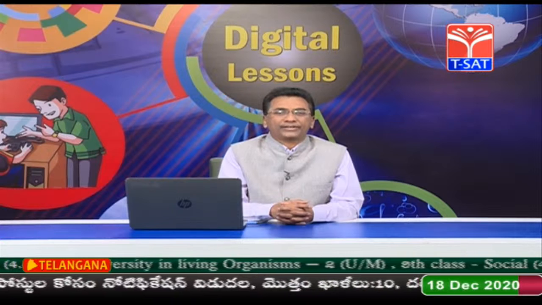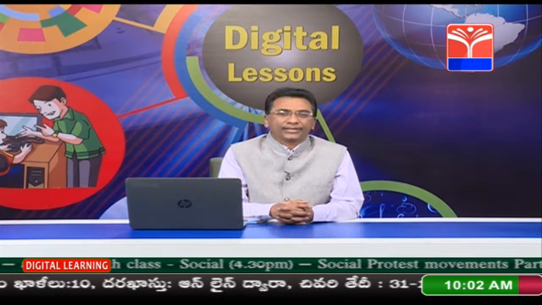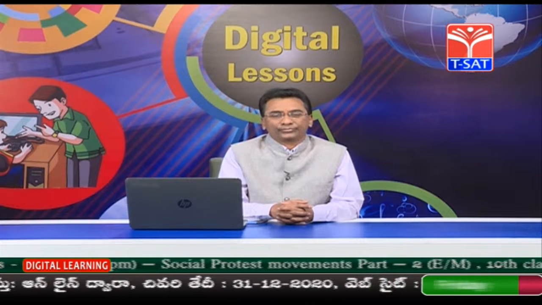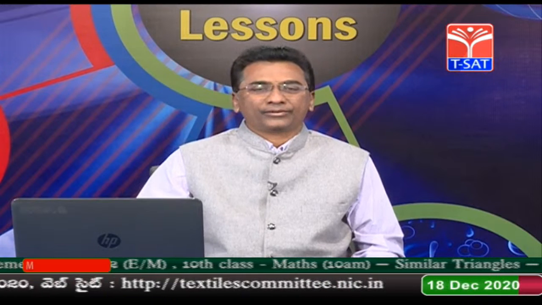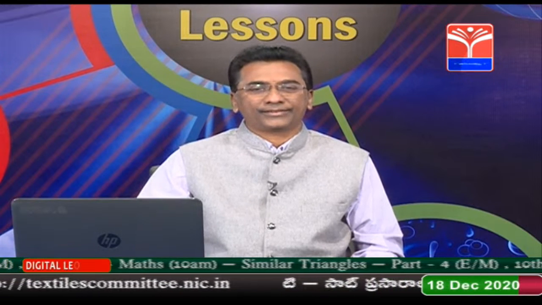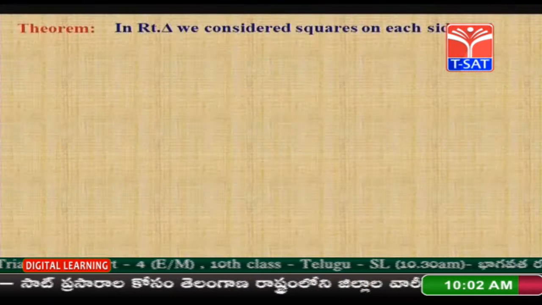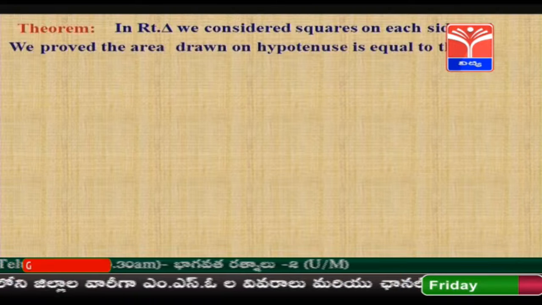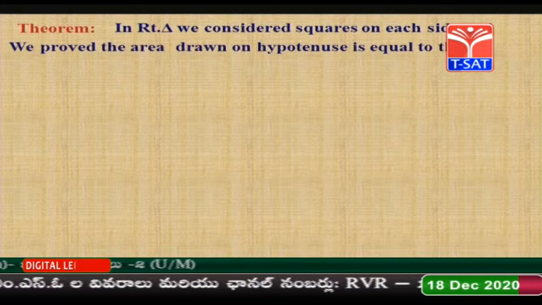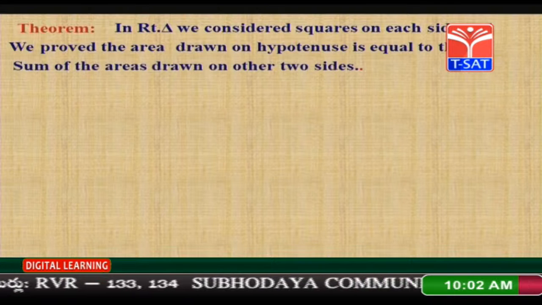and it plays a vital role in proving many problems in mathematics as well as physical science also. Let me prove the Pythagoras theorem using two dimensional shapes, that is squares. With the help of squares, see, in a right angle triangle we considered squares on each side and we proved the area drawn on the hypotenuse is equal to the sum of the areas drawn on the other two sides.